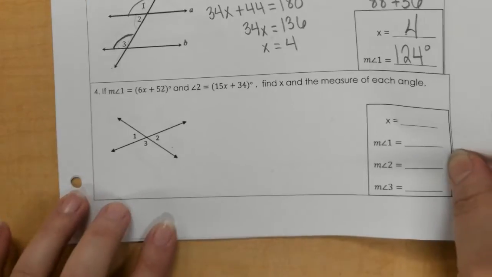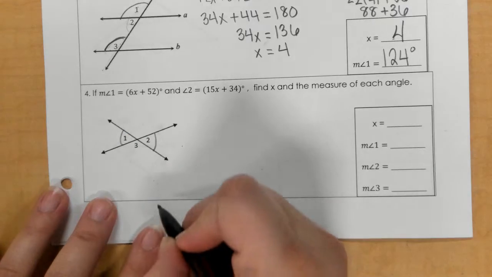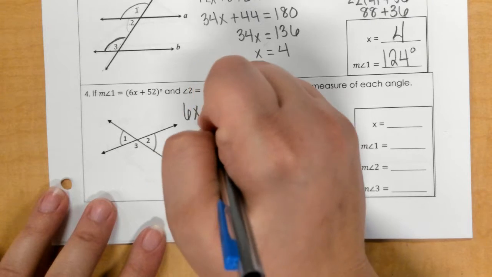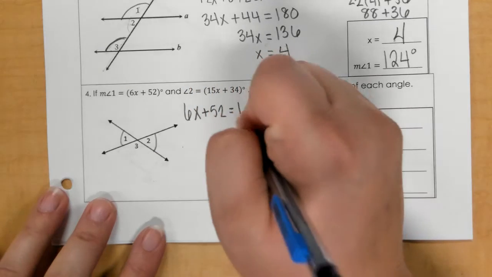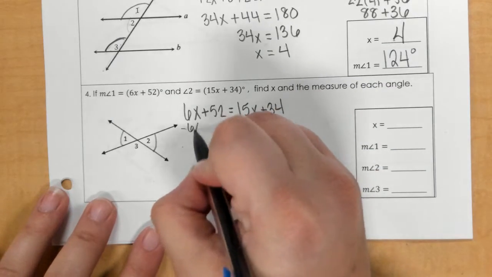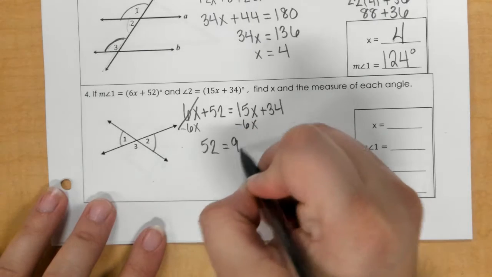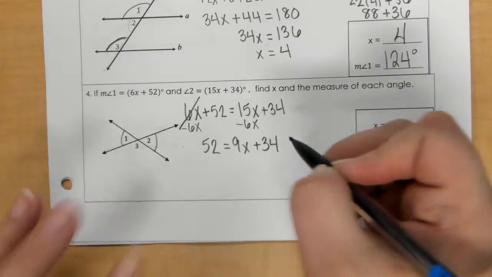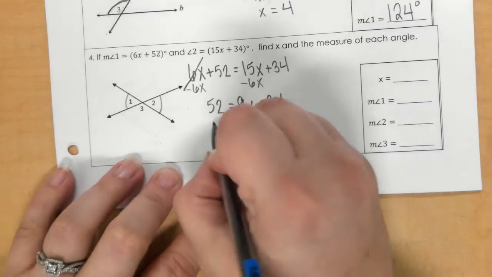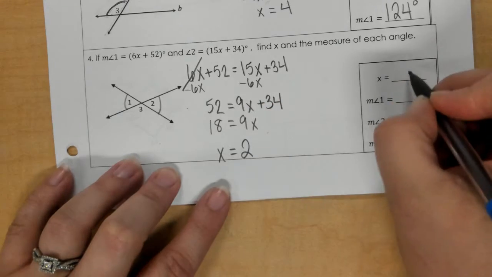Okay. In number 4, we have angle 1 and angle 2. And these are congruent by vertical angles, so I would just set these expressions equal to each other. Okay, so I'm going to go ahead and subtract the 6x first, getting 52 equals 9x. And then if I subtract 34, I would get 18. And if I divide by 9, we get 2.